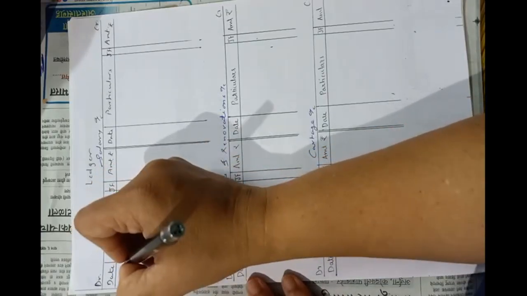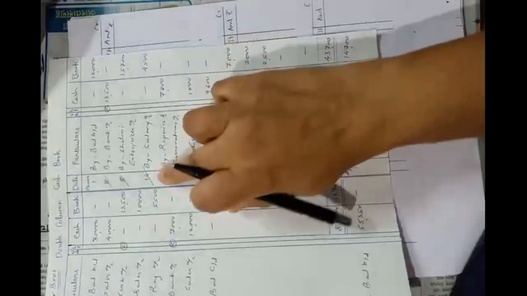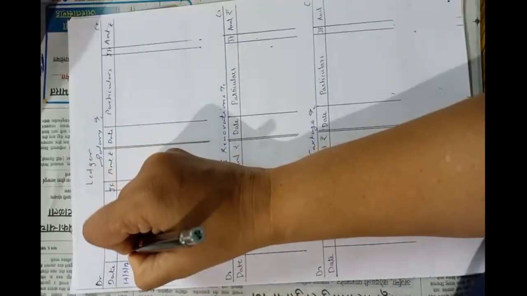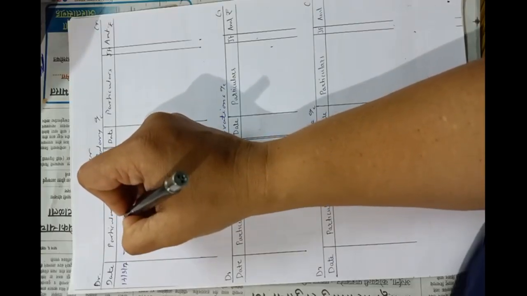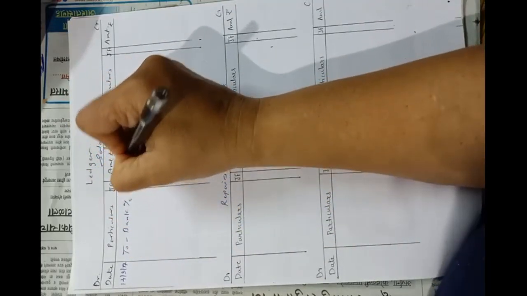Here we will write the date 14th March to bank account and amount is 4500.